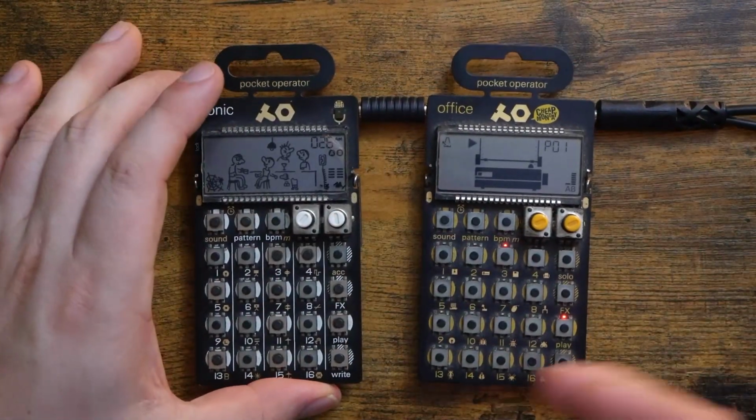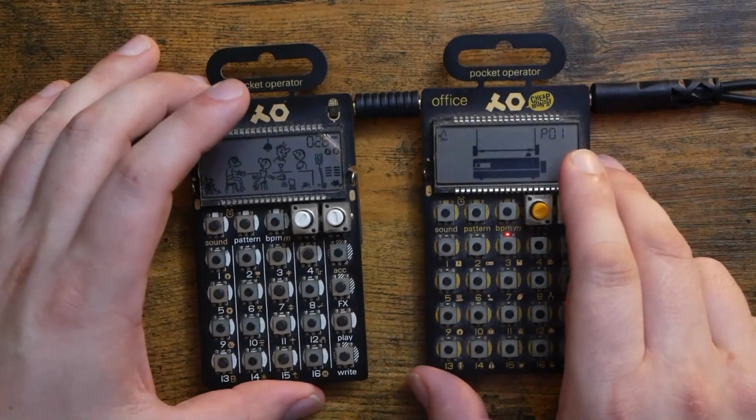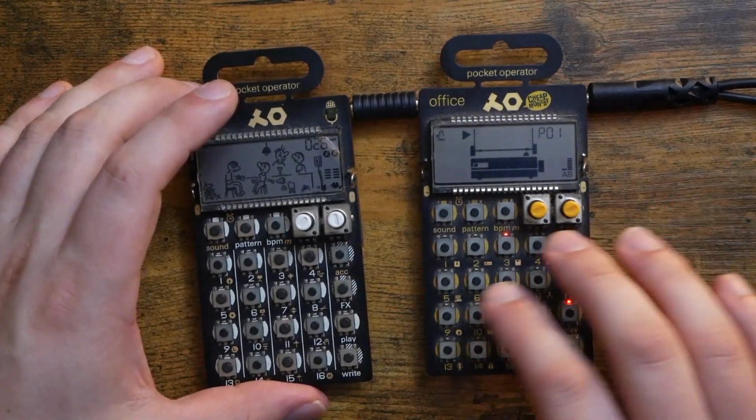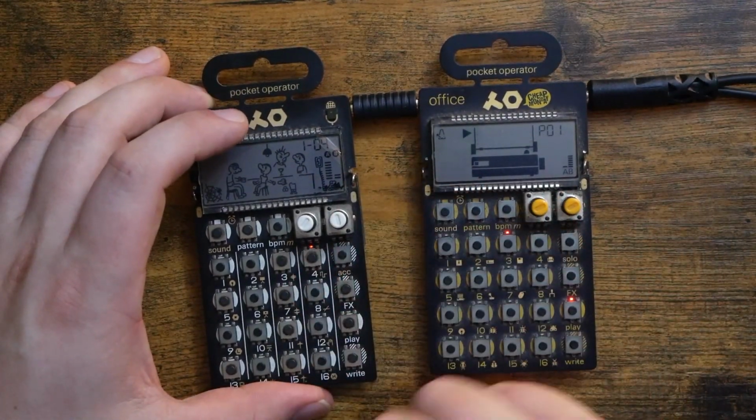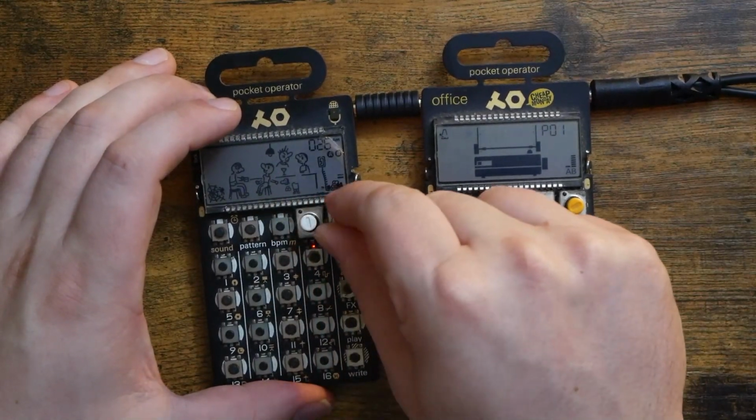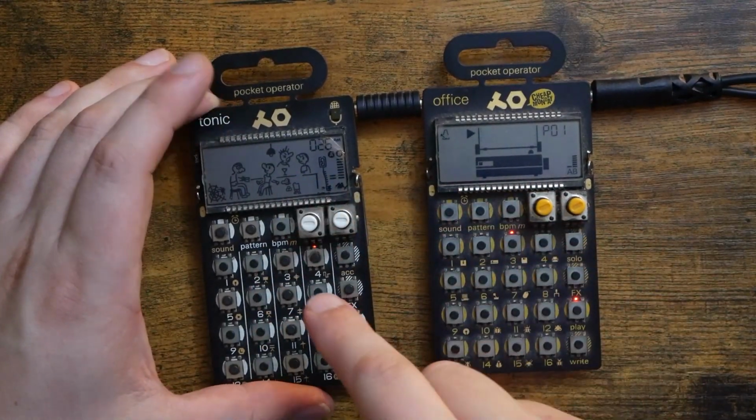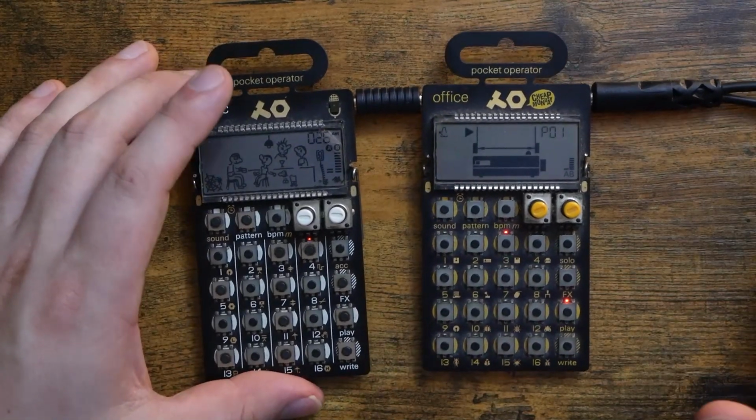It's a subtle difference, and yes, I did that intentionally on this video so we didn't get into like some crazy wacky stuff out there. Which, believe it or not, that sound is just stock on the PO32 Tonic.